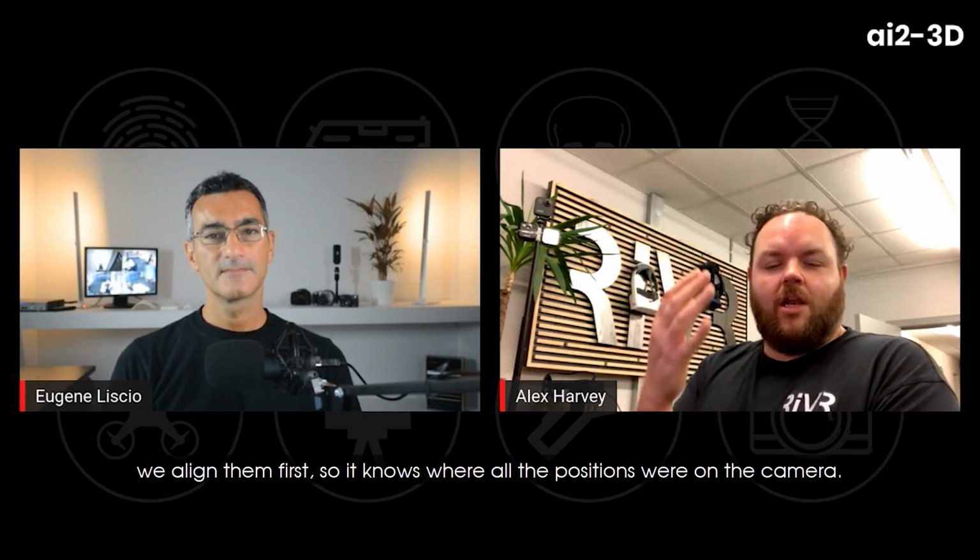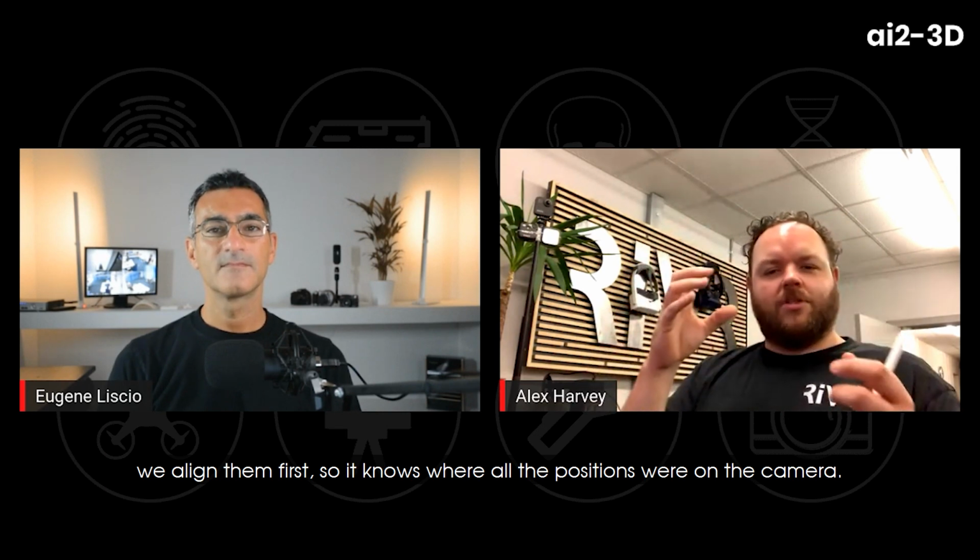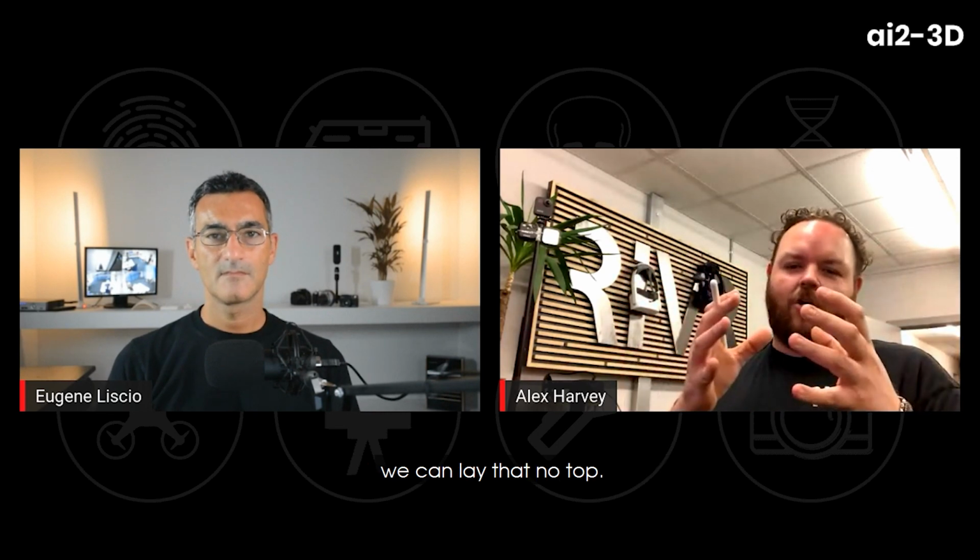So we put those photos into the software. We align them first so it knows where all the positions were on the camera. And then we make a reconstruction of the data and it builds us a mesh. And then with the nice de-lit texture, we can lay that on top. And then we can take the model out of the photogrammetry software and into things like Maya or ZBrush to clean them up and re-topo them.